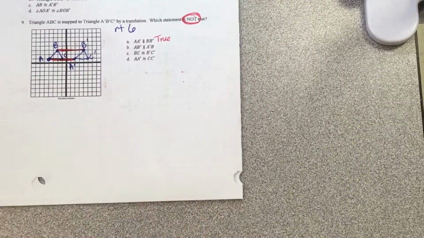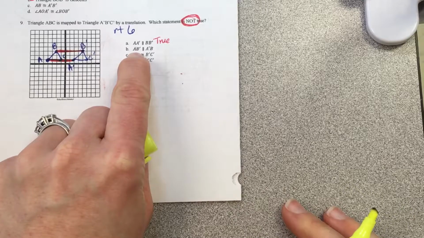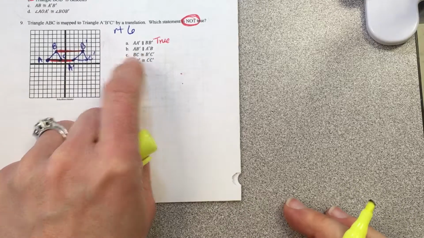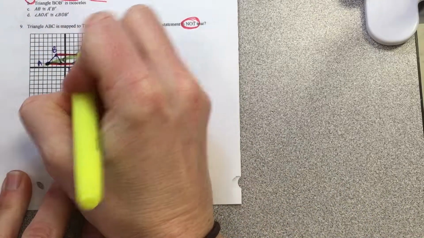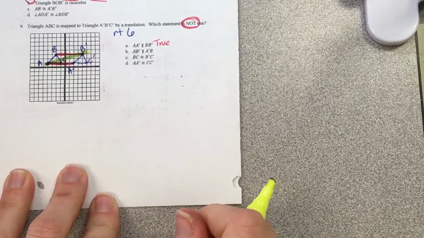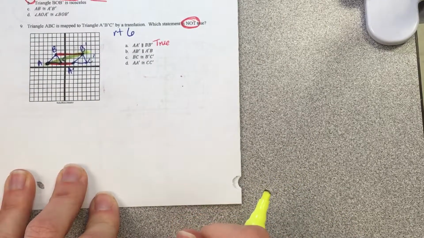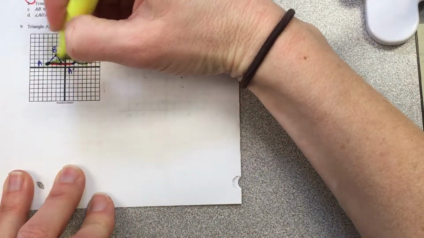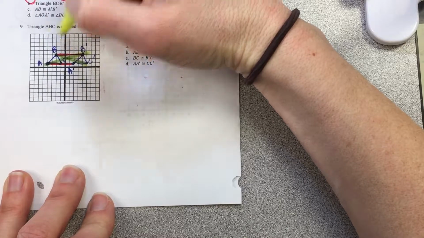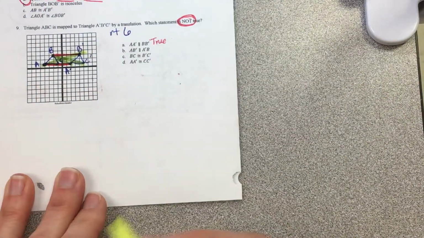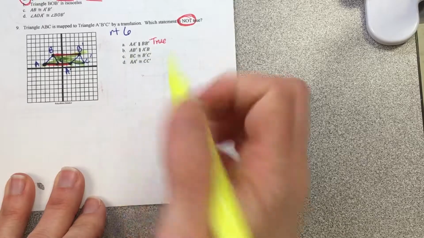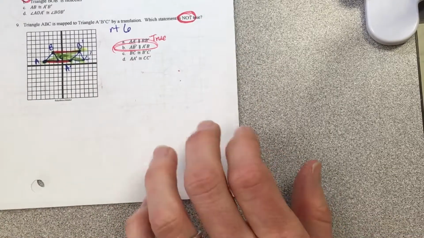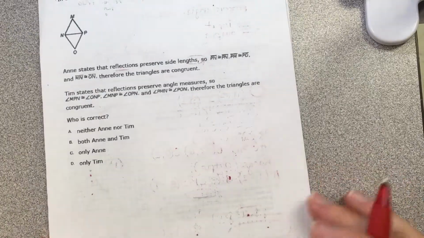Okay? All right, what about this next one? I need to draw a line from A to B prime. I'll use my highlighter for that. A to B prime. And I need to draw a line from A prime to B. Shoot, there we go, I messed that up. But are they parallel? What did they do? They crossed. Okay, so your answer is B. Your answer is B. Okay. All right, last one.